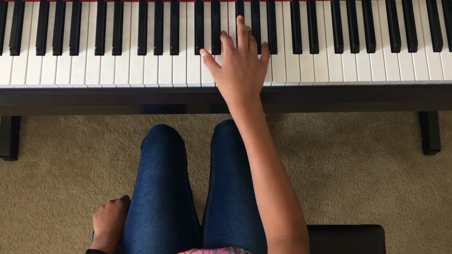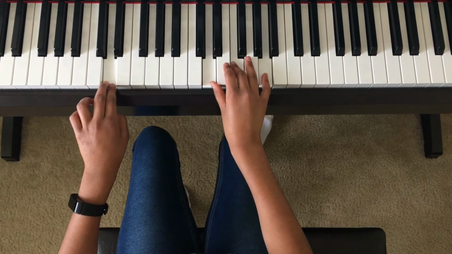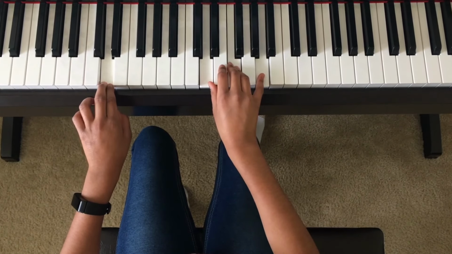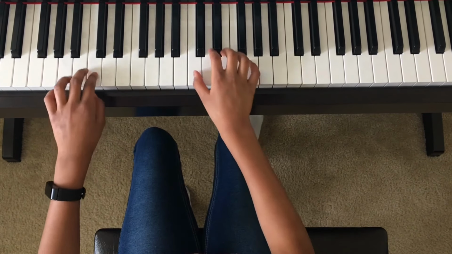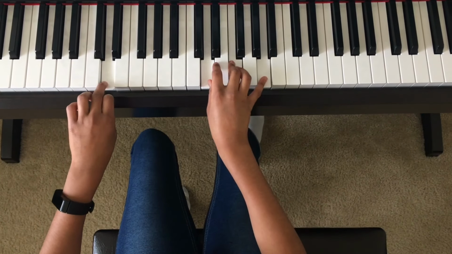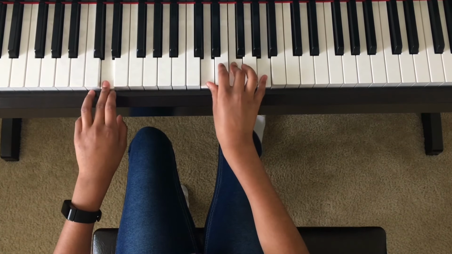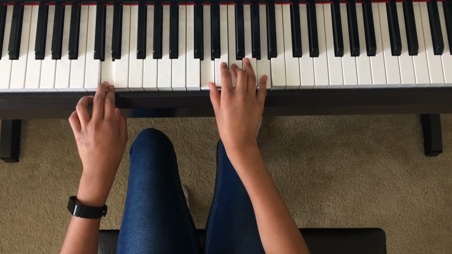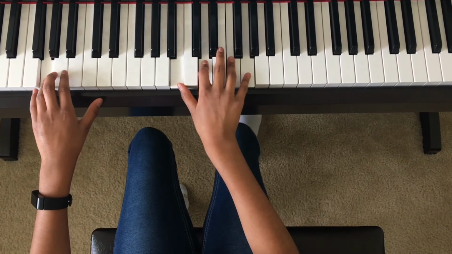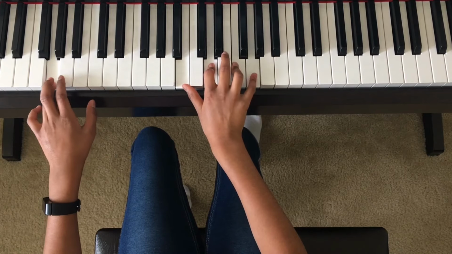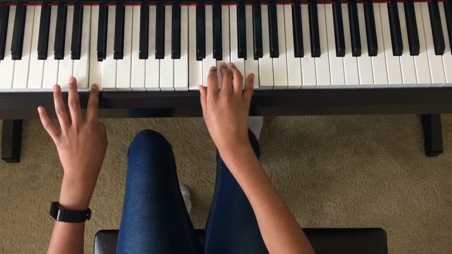So the momentary resolution was D minor, and D minor is diatonic to the key of C major because it doesn't have any flats or sharps in the chord. And after that, it does a 2-5-1 cadence back to C. So D minor is the 2 chord of C major. The G dominant chord is the primary dominant chord of C major, or the 5 chord, and then it resolves to the home key, which is C major.